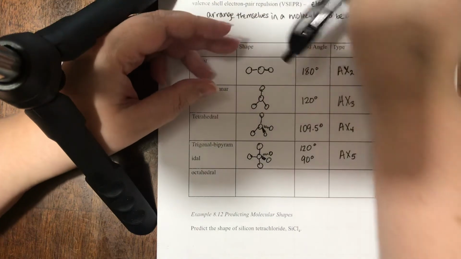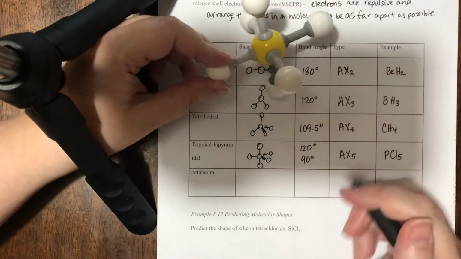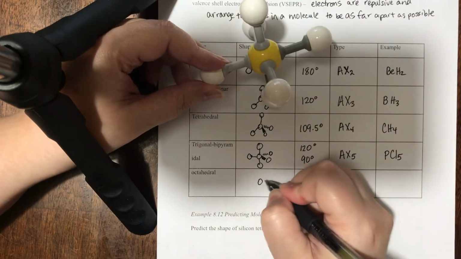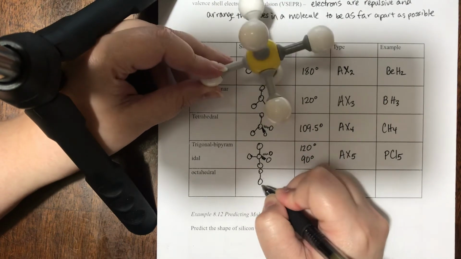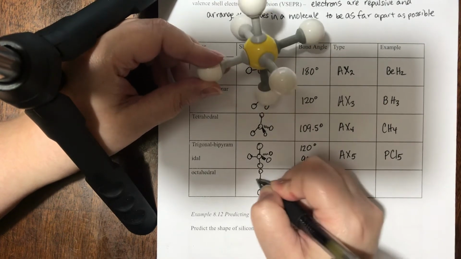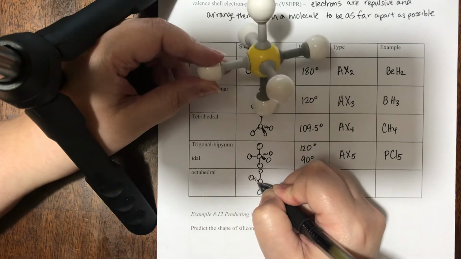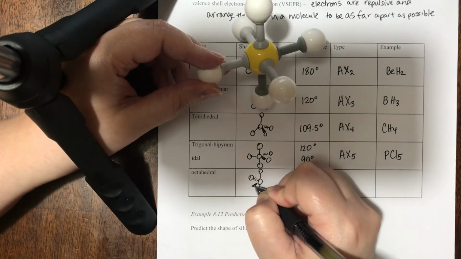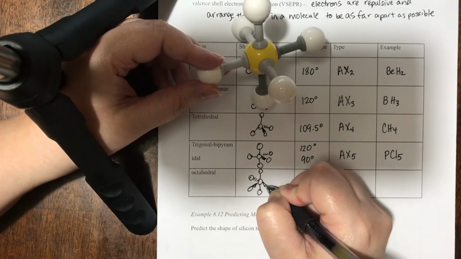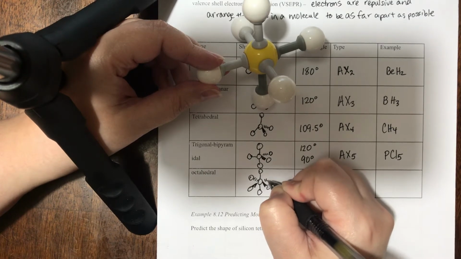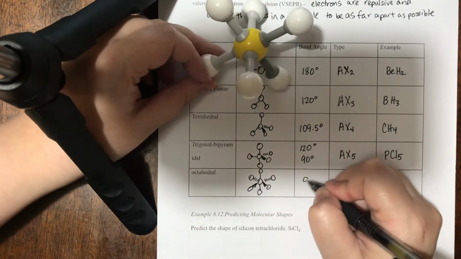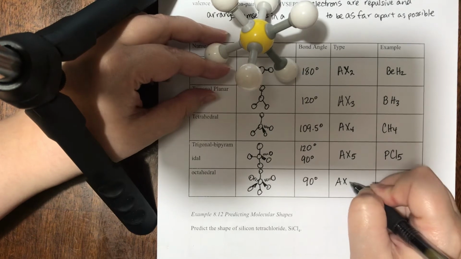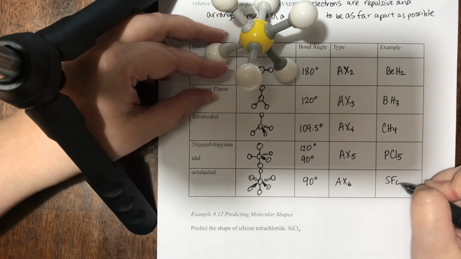Okay, and the final one, octahedral, has 6 bonding pairs, 6 electron domains on the center atom. So we draw it with one up, one down, and then on both sides we've got one coming out towards us and one going away. And those are all 90-degree angles, AX6, and this is like sulfur hexafluoride.